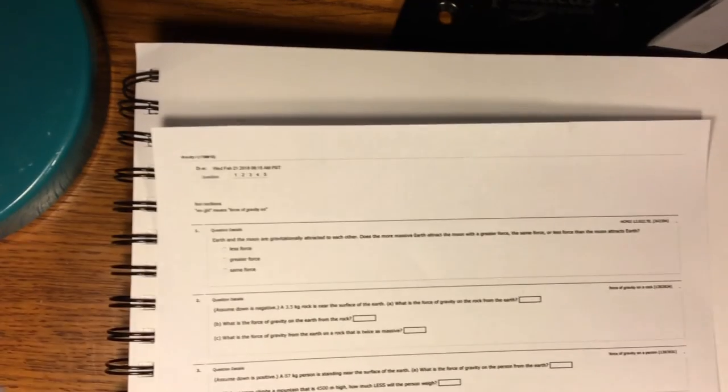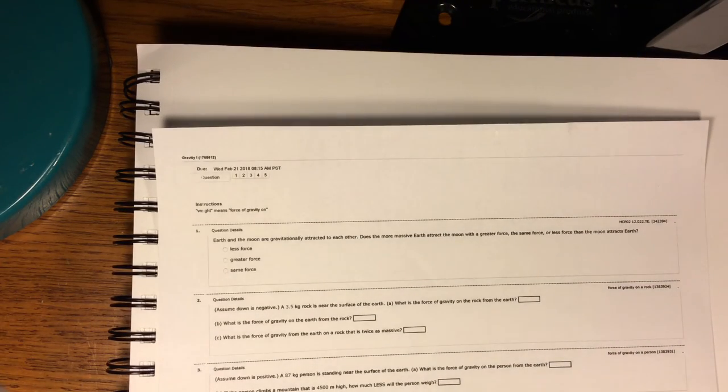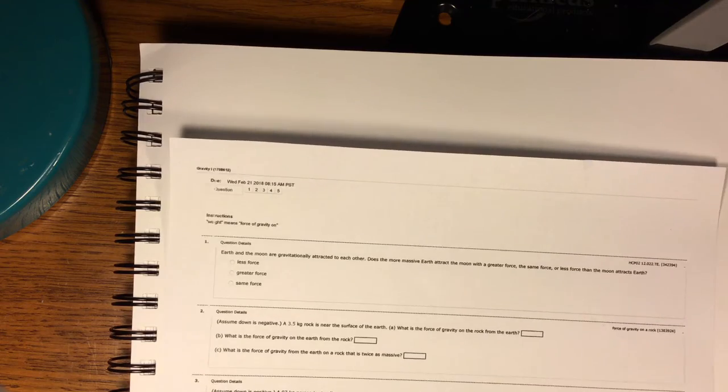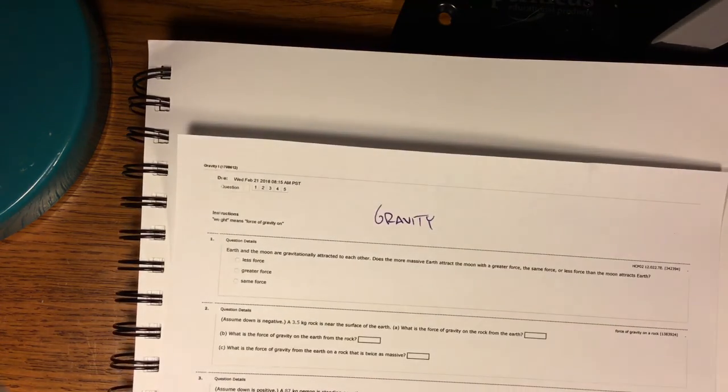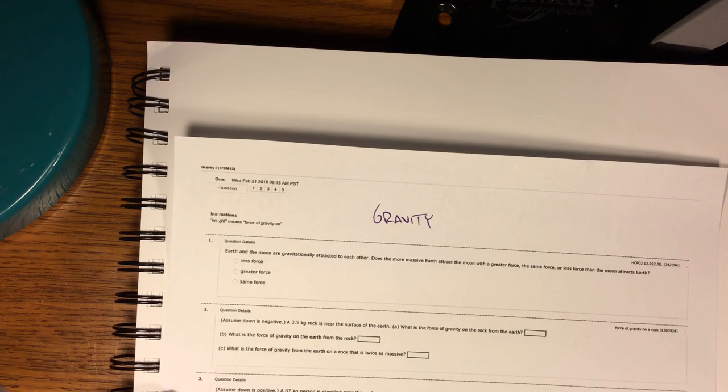Physics. I know a lot of people are having trouble with the gravity WebAssign, so I wanted to go over some of these questions with you guys. So this is the gravity WebAssign. Let's look at it, okay?